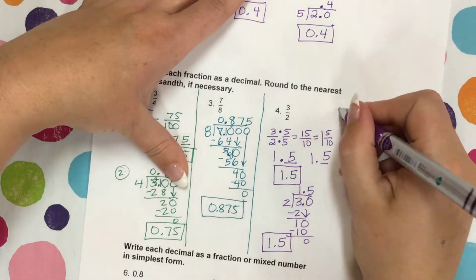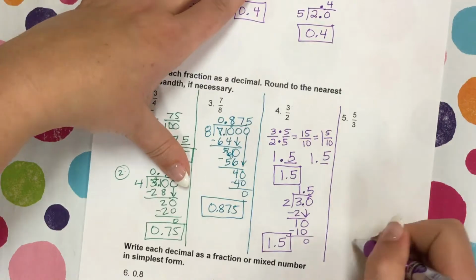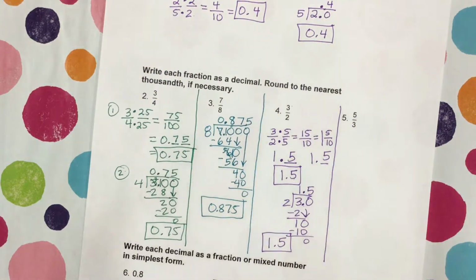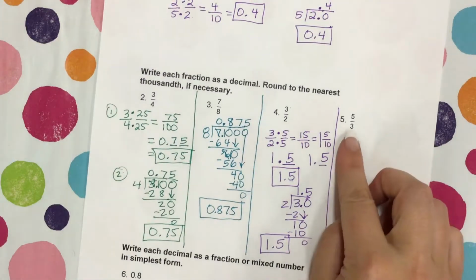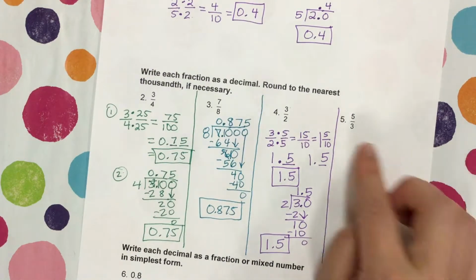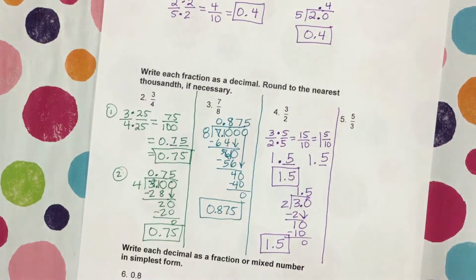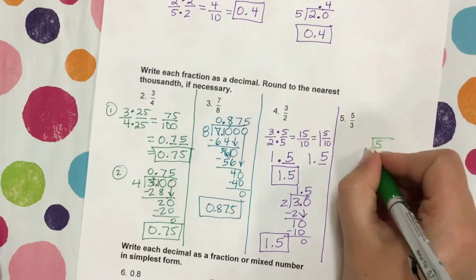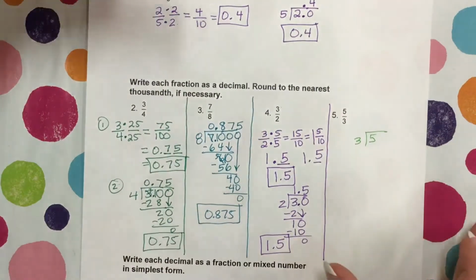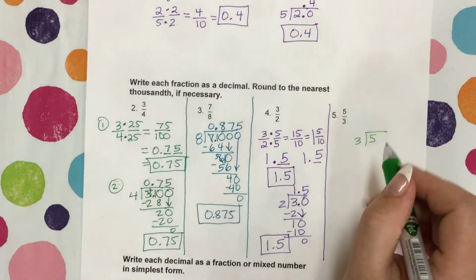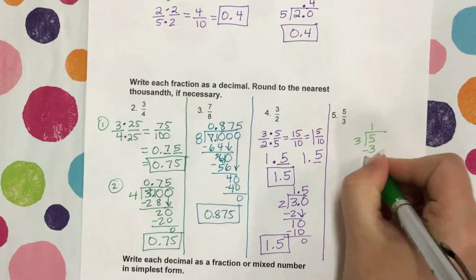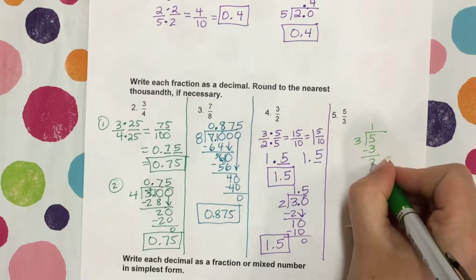All right. And on to number 5. We have 5 divided by 3. Now for this one, I cannot use mental math. 3 doesn't go into 100 or 10. So I just need to go straight to the long division. So that's what I'm going to do. 5 divided by 3. So does 3 go into 5? Yes, it does. It goes in 1 time. 1 times 3 is 3. Then I subtract. 5 take away 3 is 2.